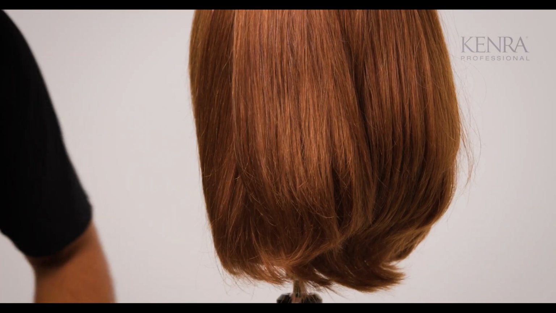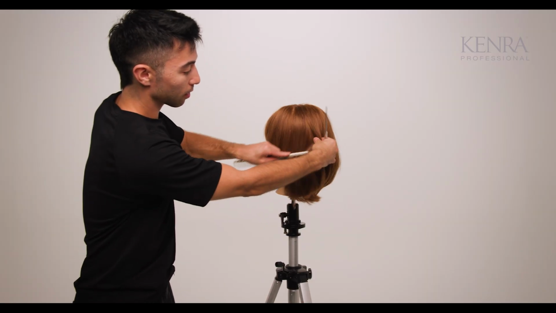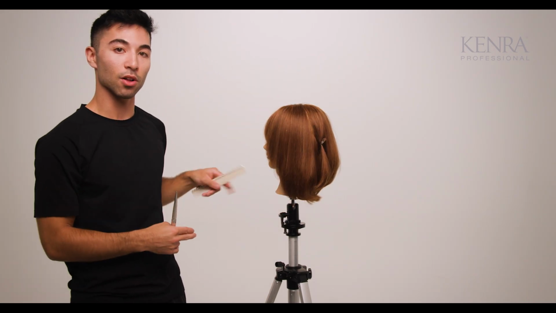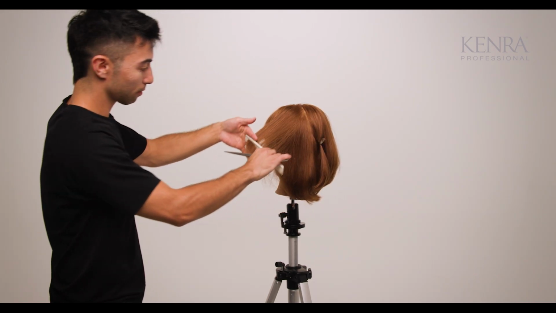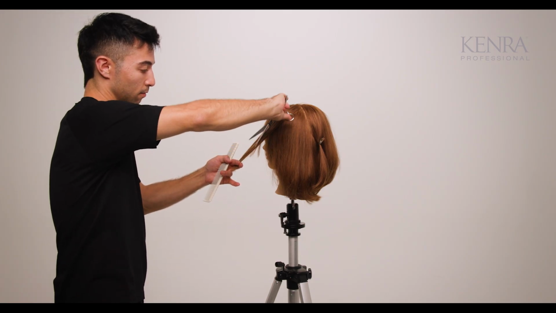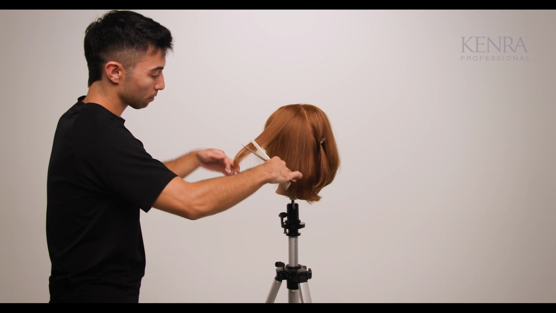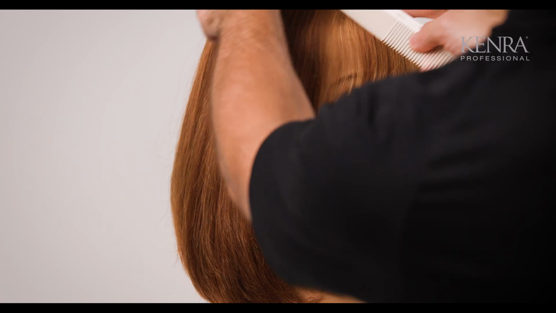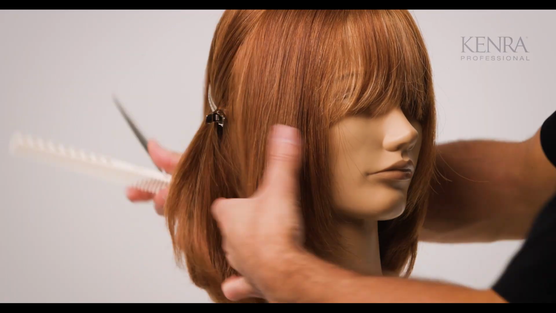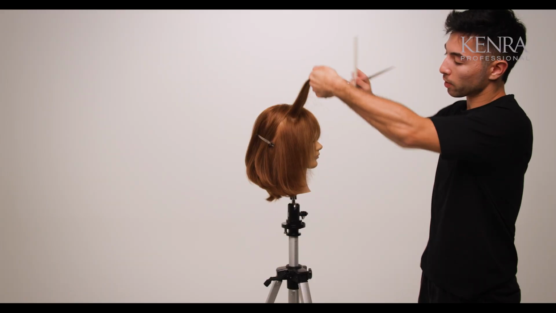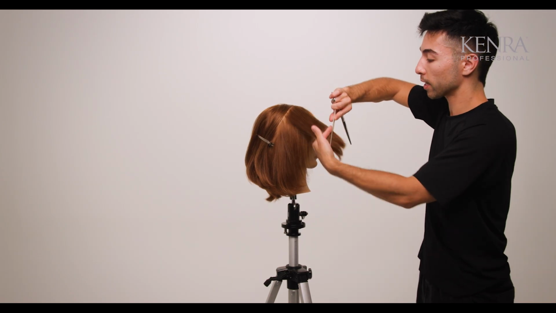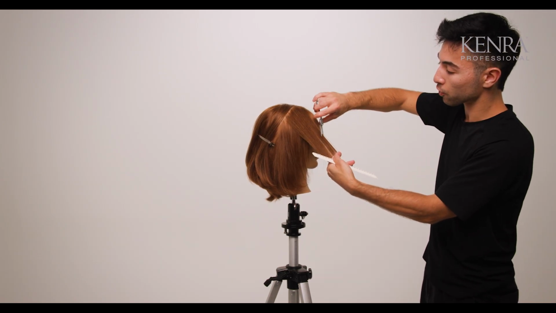I'm going to do one more subsection behind this and just repeat the same process until I have a nice even density all the way through this side. Now make sure as you're working that you're not going to over texturize that first layer. So any of the hair that we're cutting at this point is only hair that hasn't been texturized.